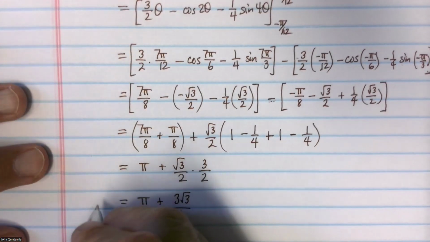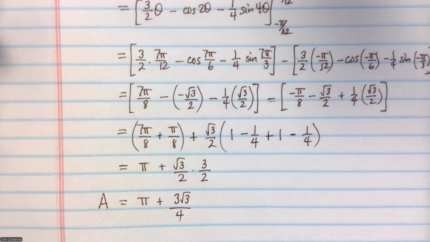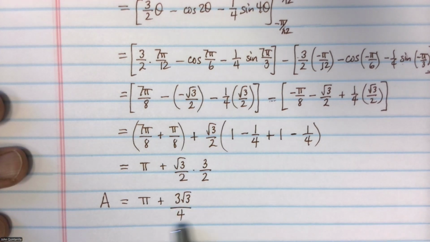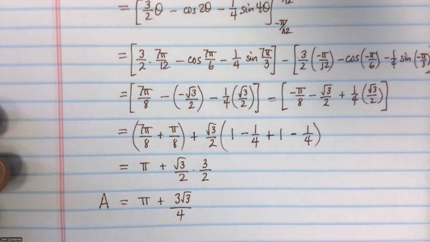And so that's the exact area. Now we recall that our eyeball estimate of the area was approximately equal to 4. If you punch this into a calculator, this is going to be a little bit bigger than 4, about 4.4 or something like that. So our eyeball estimate gave us a plausibility check to say that this answer here is indeed plausible just based on what the picture is.